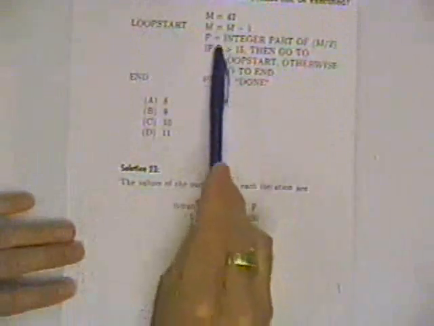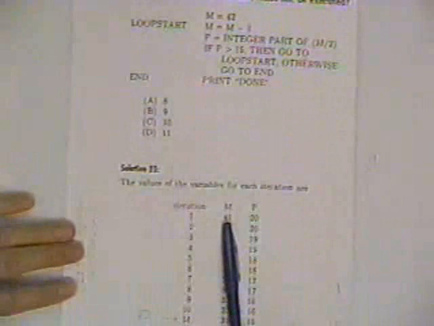And the solution to the things that you would be doing would be shown here. You keep track of the iteration, how many times you've gone through the loop. When you start, you begin with a value of m equal to 42. The first time through the loop, after the first calculation, the value of m is equal to 41.